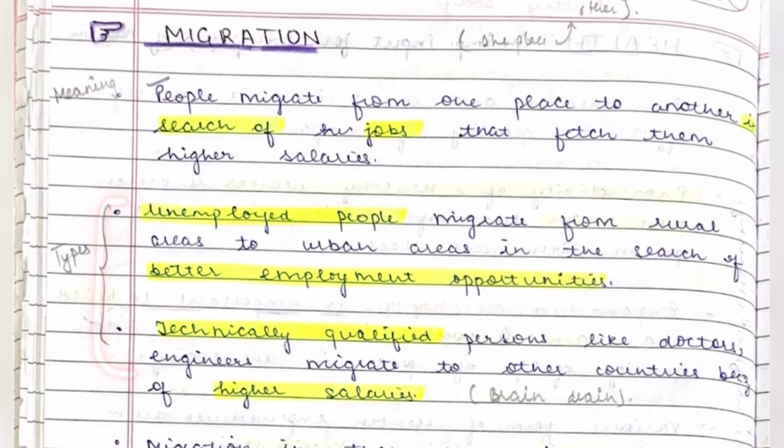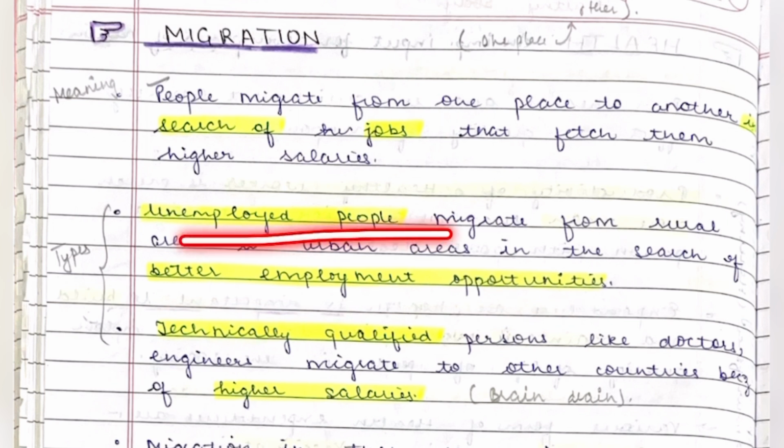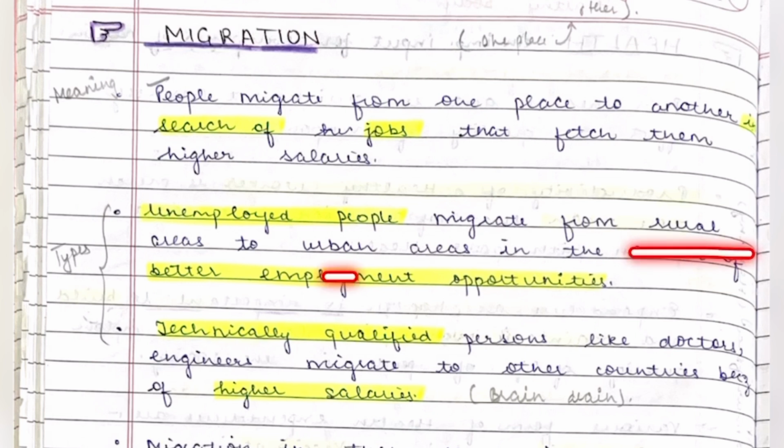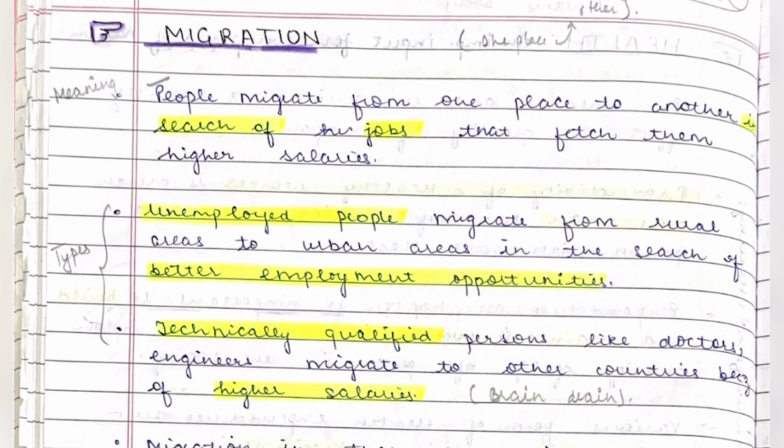Next, there are two types of migration. First, unemployed people migrate from rural areas to urban areas in search of better employment opportunities. And second, technically qualified persons like doctors and engineers migrate to other countries because of higher salaries. Means those persons who are technically qualified in our country, like doctors and engineers, migrate from our country to other countries for higher salaries. This situation is known as brain drain. When technically qualified persons move from one country to another country, this situation is known as brain drain.